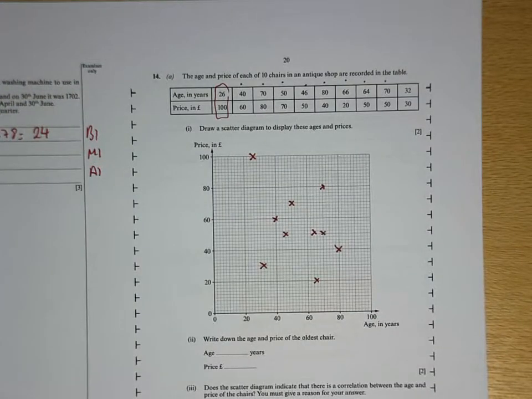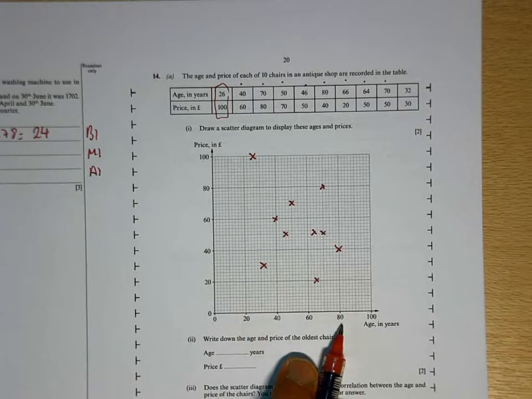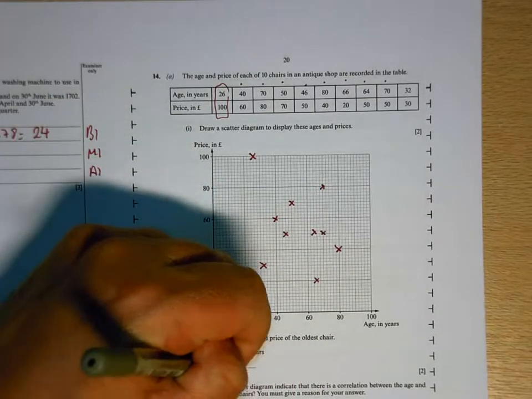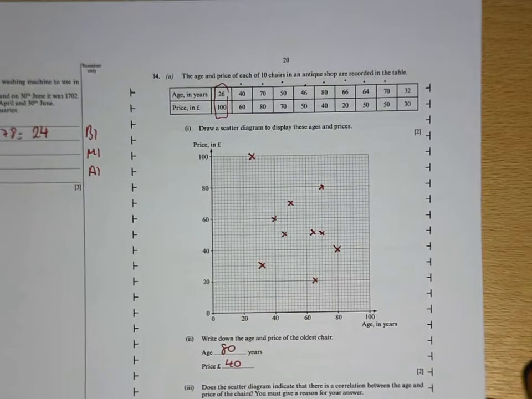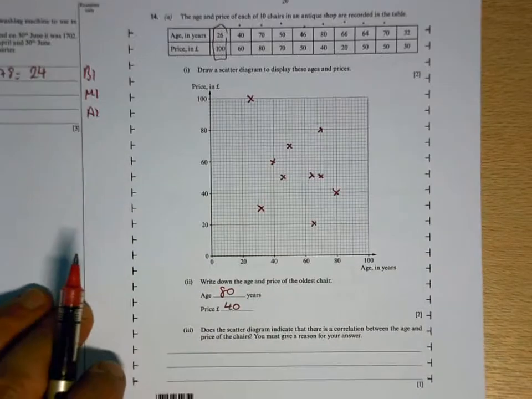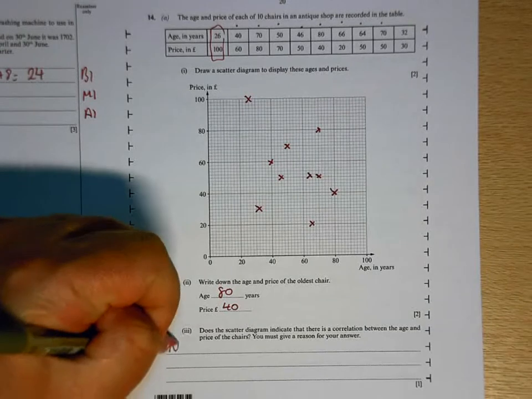Write down the age and price of the oldest chair. So the oldest chair will be the furthest along this axis, so it's that one, which is 80, and its price is 40. Does the scatter diagram indicate that there is correlation between age and price of chairs? You must give a reason for your answer. So it doesn't show any correlation.